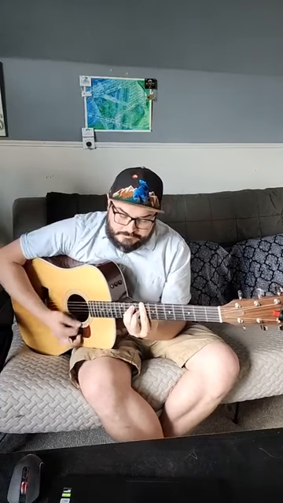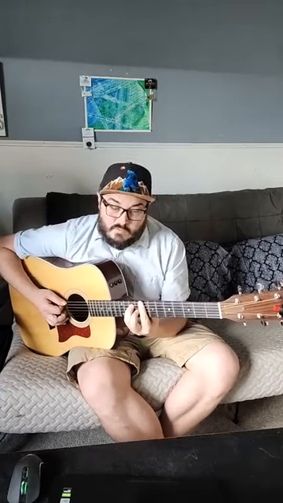Anytime we're doing a major, we want to make sure that we have the 1, the 3, and the 5 from the major scale. If we take a look at the E shape of it, that C, it's going to follow the same rules as well. It's going to be a 1, 5, 1, 3, 5, 1. And we have that chord.